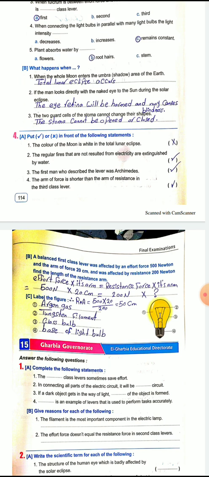So in this problem we have the effort force and force arm and resistance force, and we need to measure the resistance arm. So at the first, write the rule. The effort force by its arm equals the resistance force by resistance arm. Effort force equals what? 500, by its arm equals what? 20, equals resistance force equals what? 200 by the resistance arm. We need to measure it, unknown.